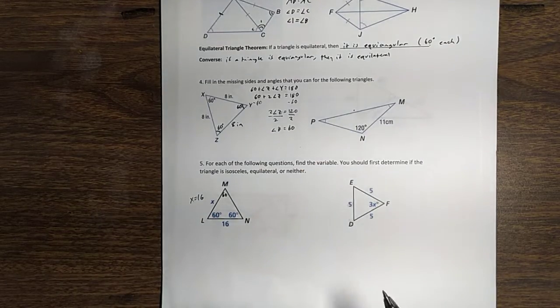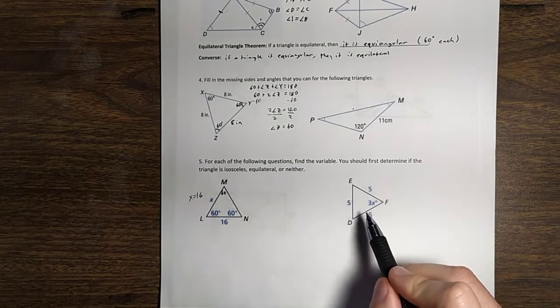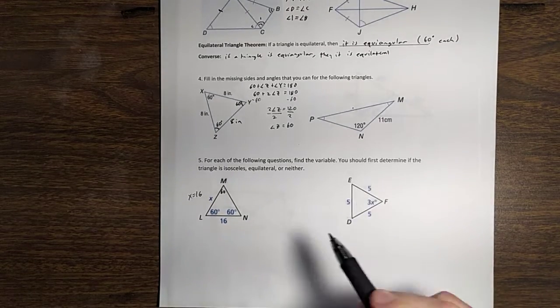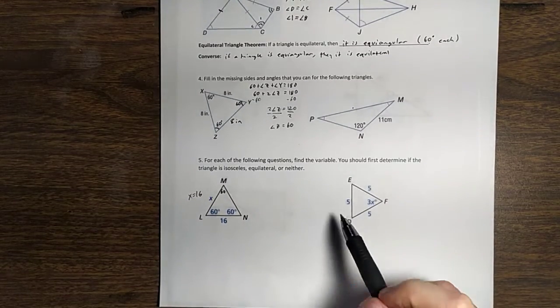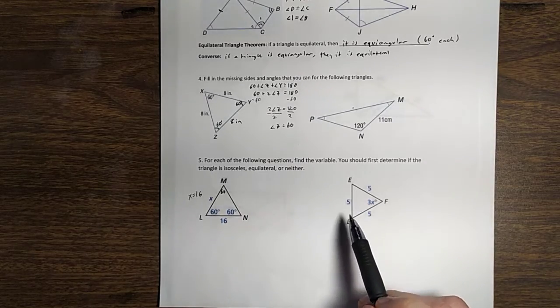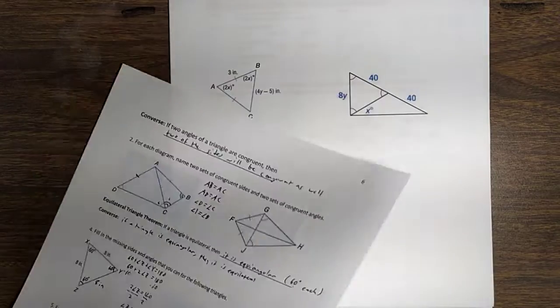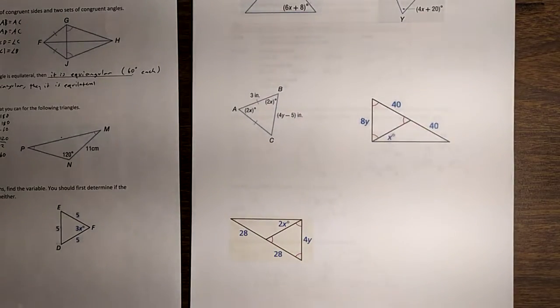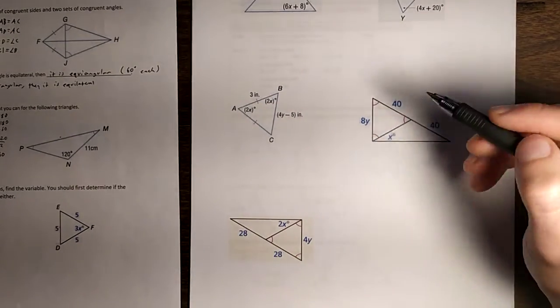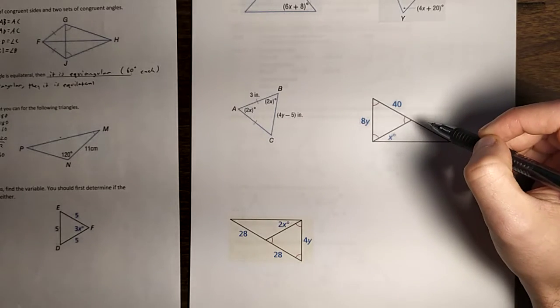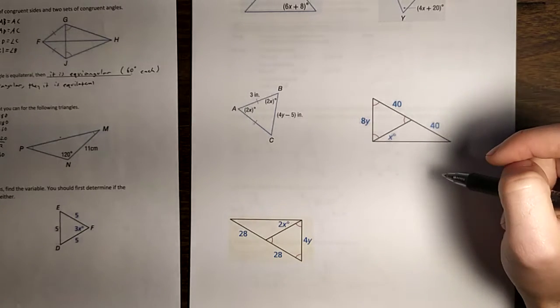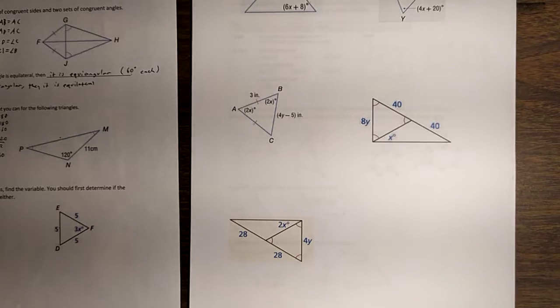Again, these are kind of like puzzles, so you should be able to go through. This is equilateral, means it's equiangular. What's the degree measure of each of these angles? If it's equilateral, it's going to be 60 degrees each. Using that, you can figure out what x is. I'm going to do this one, and then I'm going to leave the rest for you to do as classwork or homework if you don't get to.